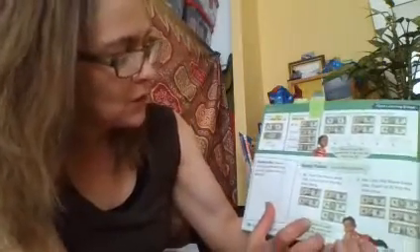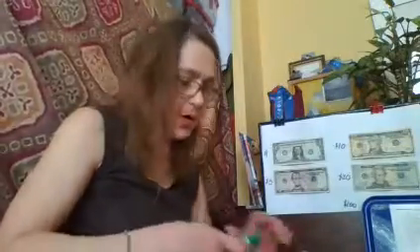Okay, and the same thing applies for the dollar bills. Most people just say bills, but in the book they are very specific and they say dollar bills. So we're going to start with the largest one, which is the $20. You can get your board and draw a 20.